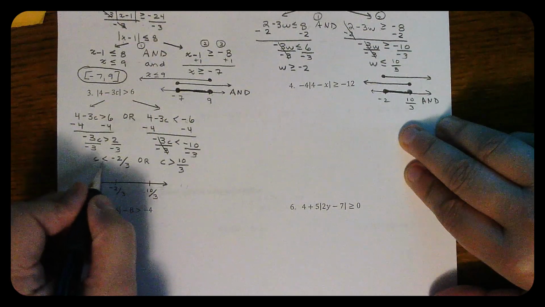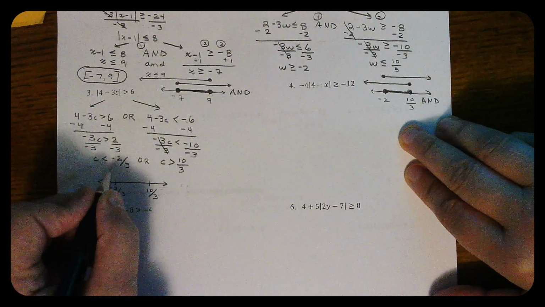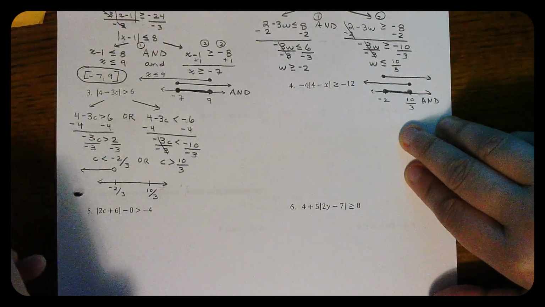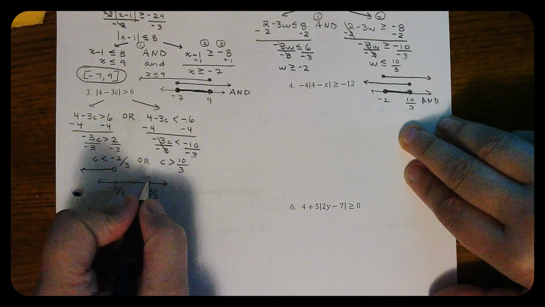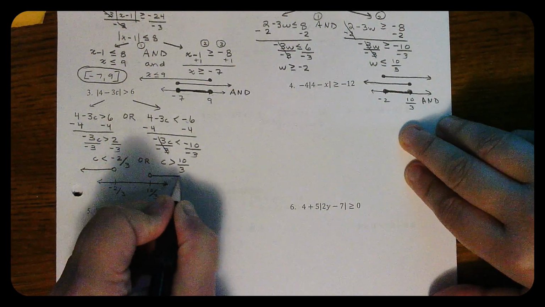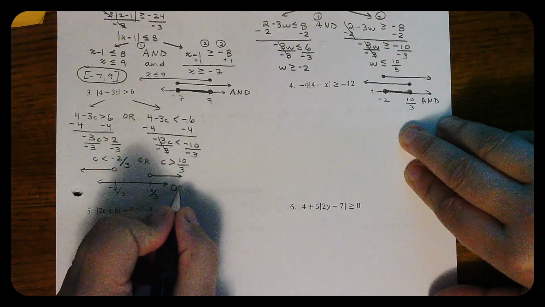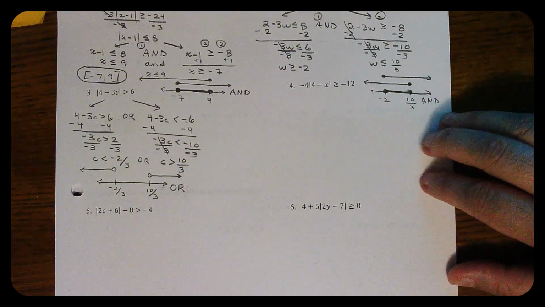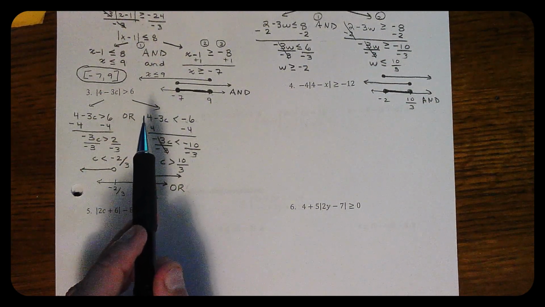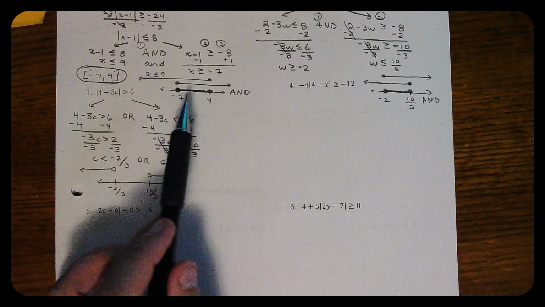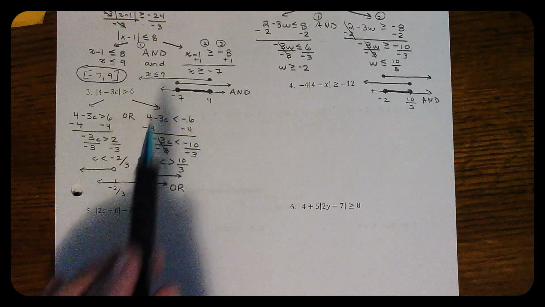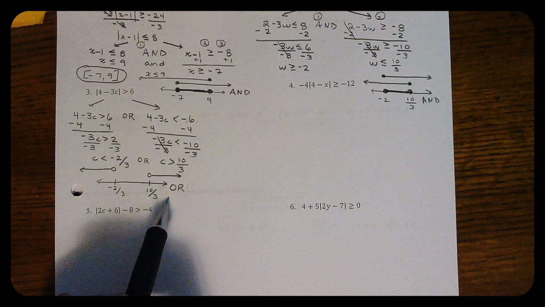And this graph, c is less than negative 2/3, means an open circle on negative 2/3 and all the numbers to the left. And this graph means c is greater than 10/3, open circle on 10/3 and all the numbers to the right. But this is an "or." Okay, so an "or" is different than an "and." An "and" means intersection, or what the values are that make both of the inequalities true. That's what "and" means. And "or" means union.